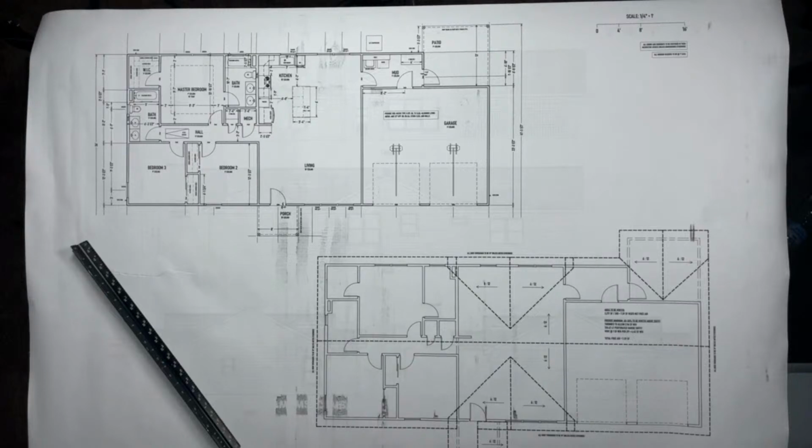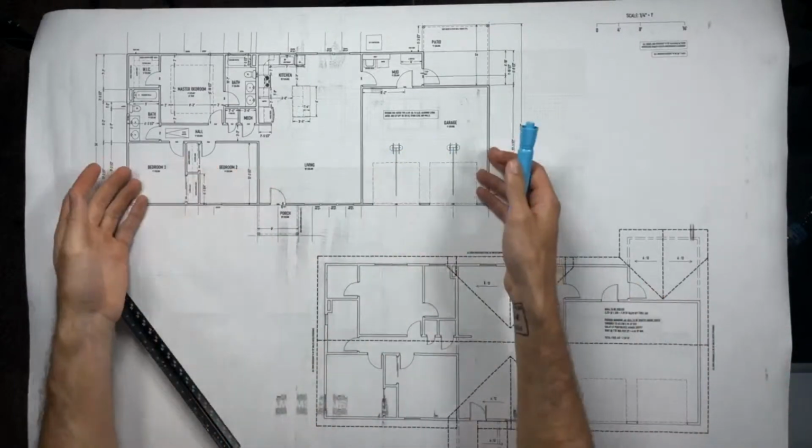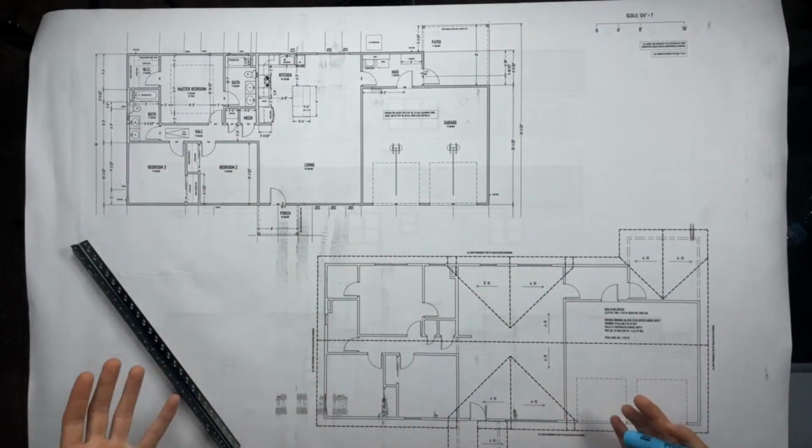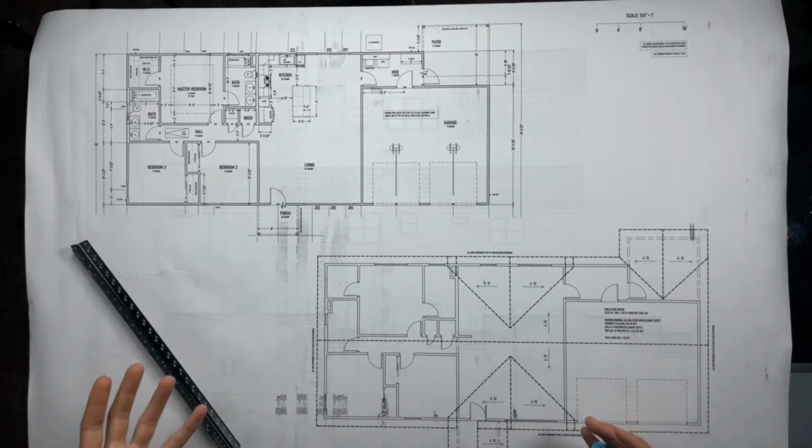Now, you're going to learn in this process how to look at a set of plans, a roof plan, and a ceiling plan, and understand what your framer is going to be doing. That is the purpose of what we're doing here. So hopefully by the end of this video, you've got a slightly better idea of how that works.